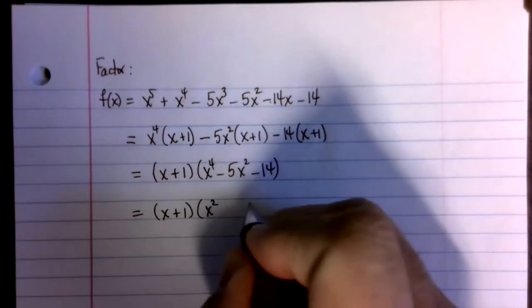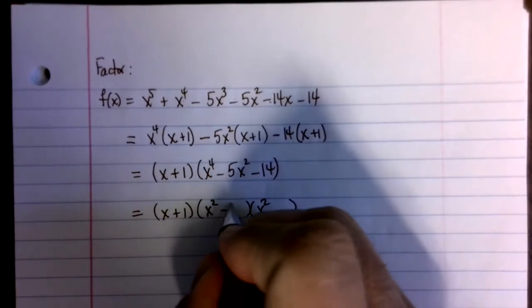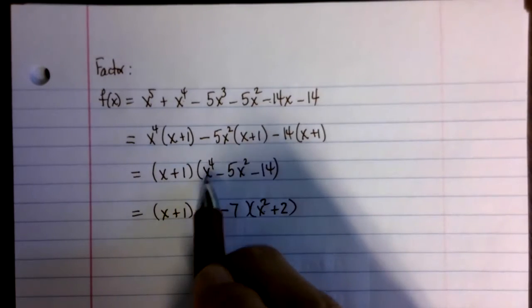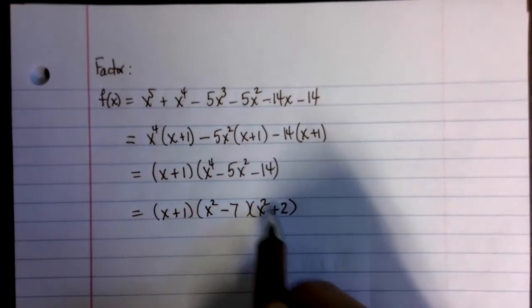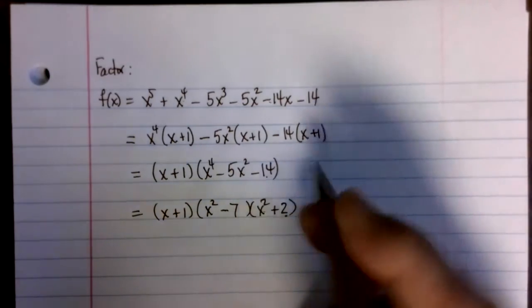I can factor as x squared and then x squared. And the terms I'll need are -7 and +2. So x squared times x squared is x to the fourth, -7 plus 2 makes -5x squared, and -7 times +2 is -14.